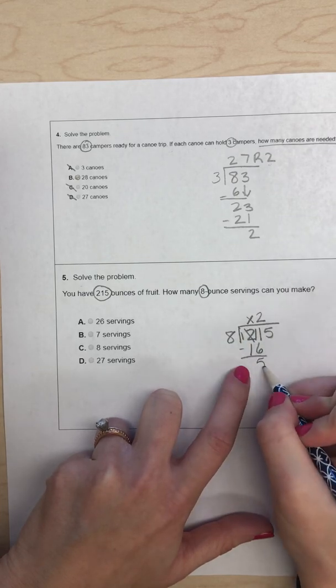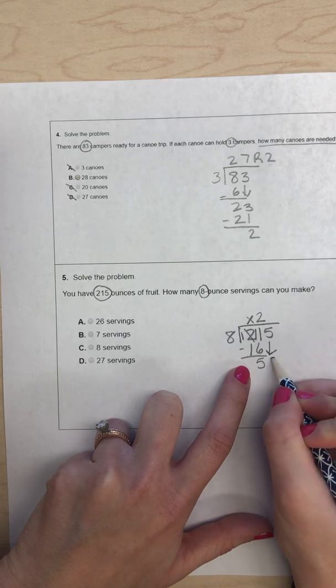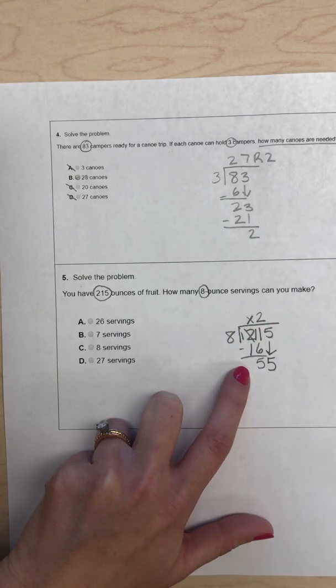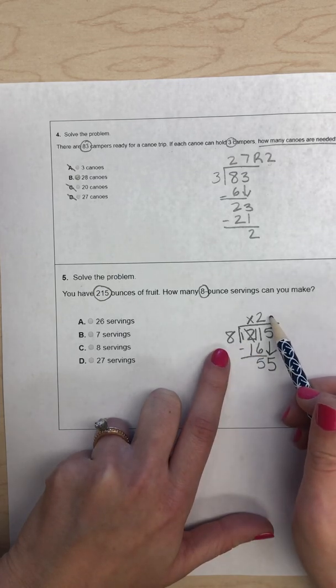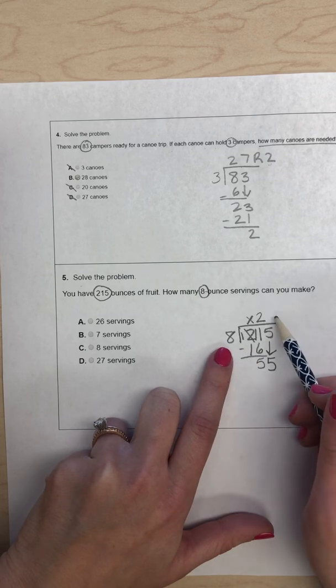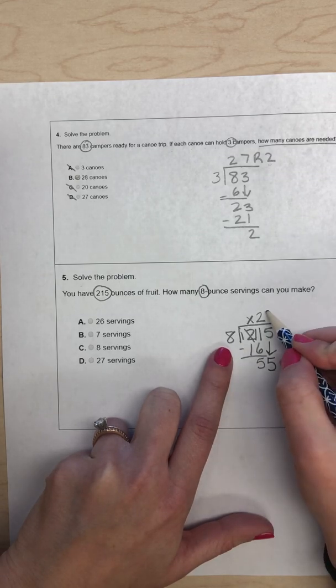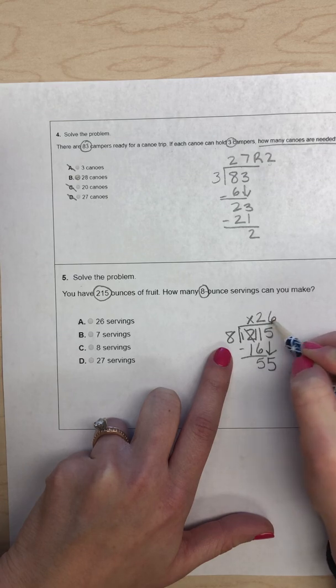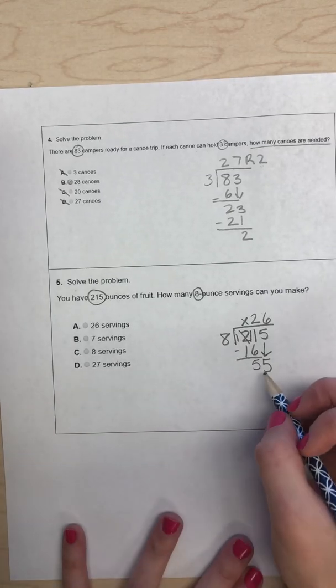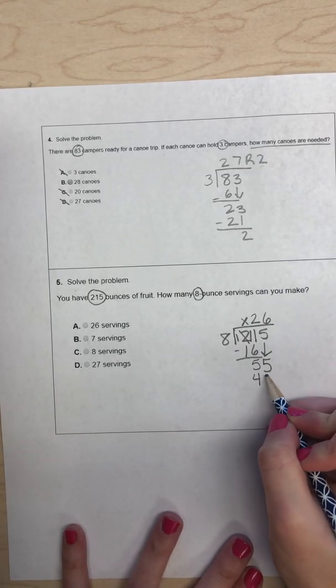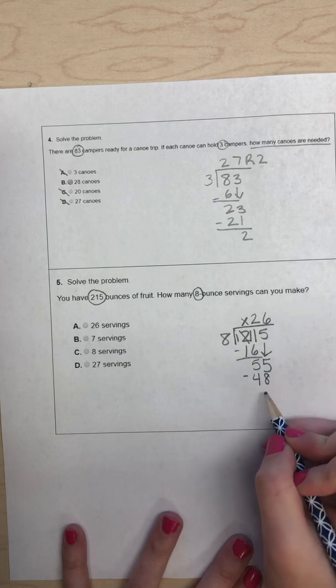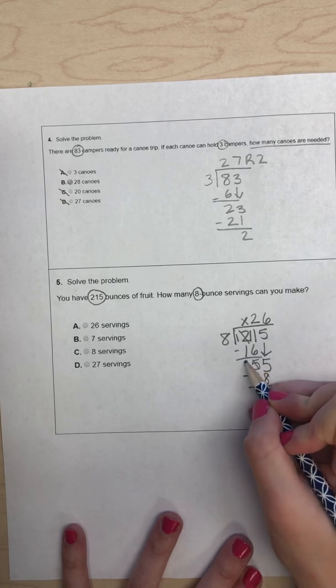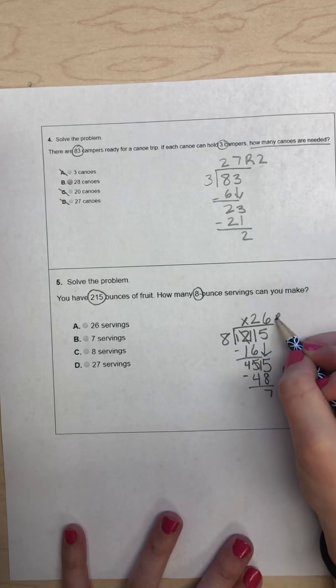15 minus 16... 21 minus 16 is 5, and I'm going to bring down my 5. So 8 can go into 55 how many times? Let's see. 8 times 5 is 40. 8 times 6 is 48, but 8 times 7 is 56. So 56 is too high, so it has to be 8 times 6. So 8 times 6 is 48. Subtract, a remainder of 7.